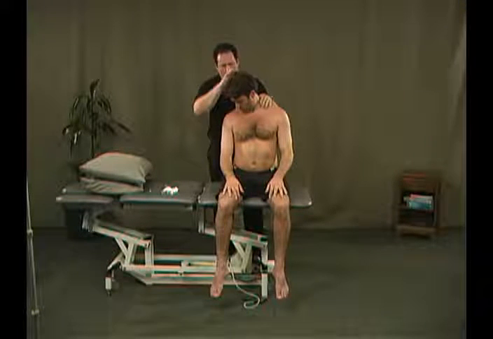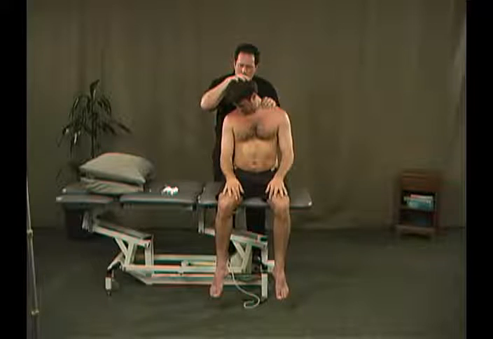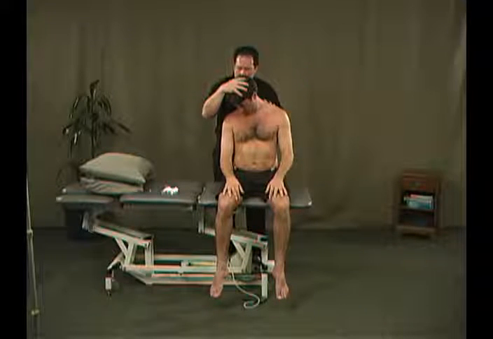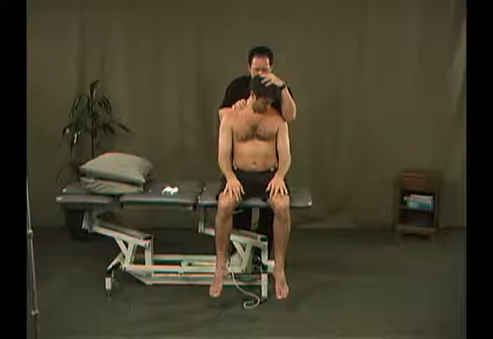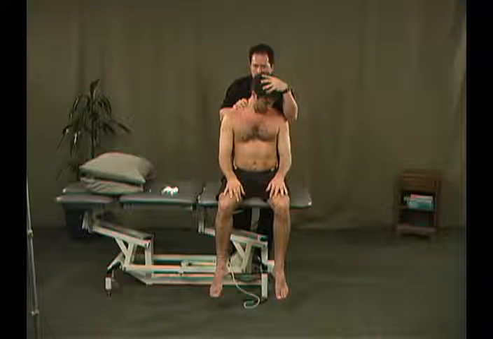Range of motion-wise, could you just look down to your armpit for me? Any problems? No. I'm going to give you a little overpressure. Any problems? No. And I'm going to compress through there. Could you look to the other side? A little overpressure. Any problems? No. And I'm going to give you a little compression.